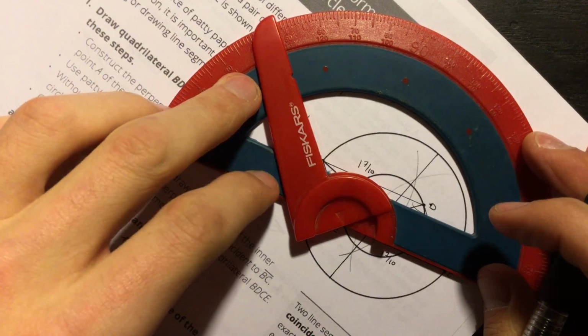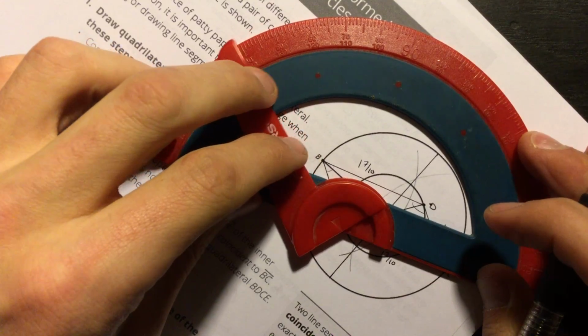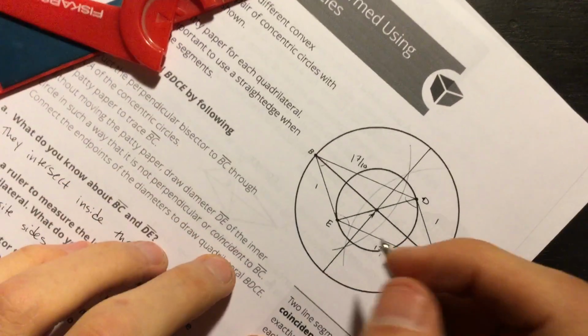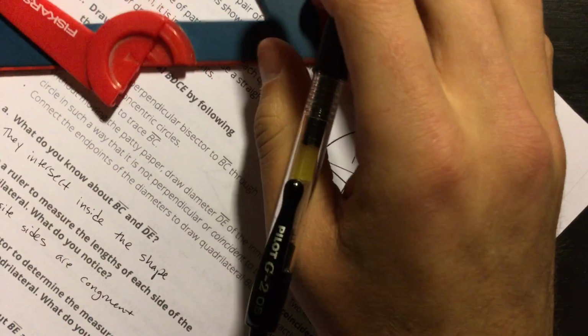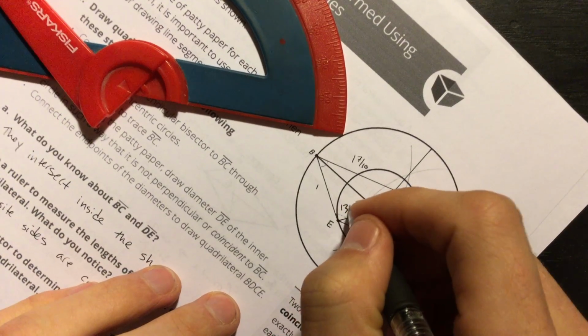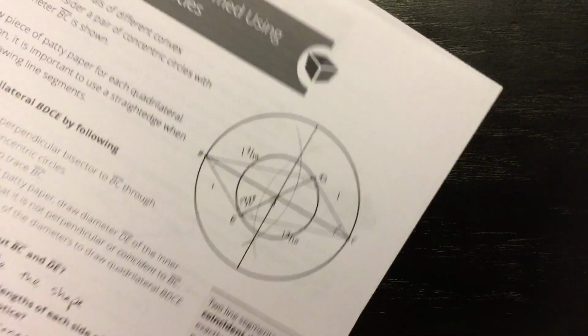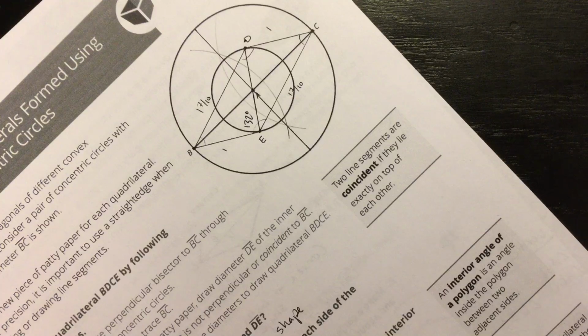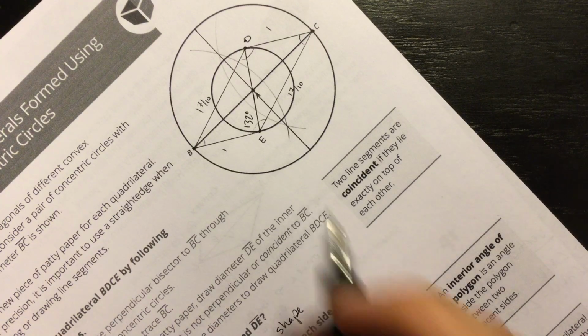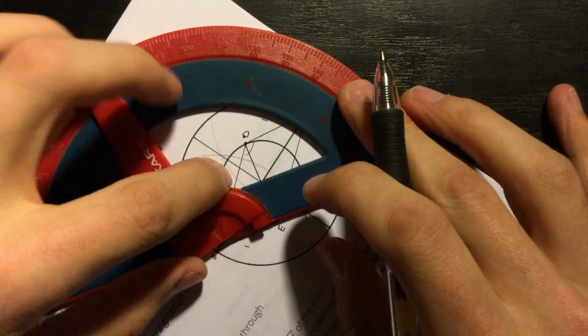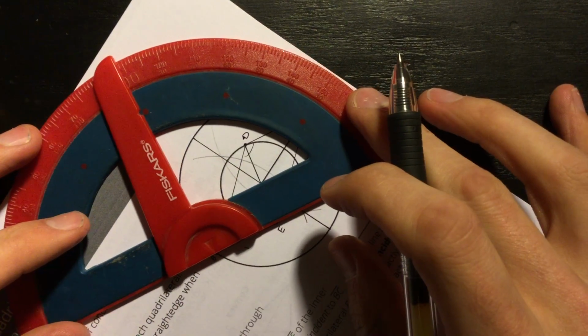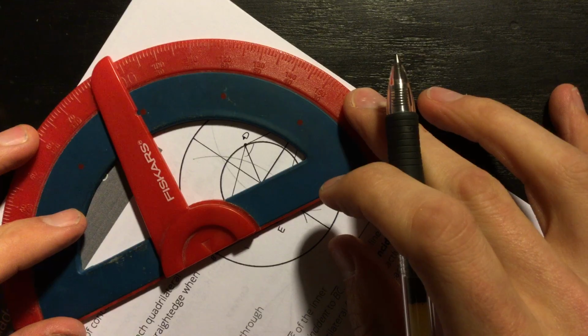Okay, so mine looks like this is about 40. Yeah, it looks like I had this being about 132. Okay. And then I'm going to do this other angle right here. I'm going to do angle EBD. Probably could have done this before the video as well to save myself some time, but here we are. Okay.